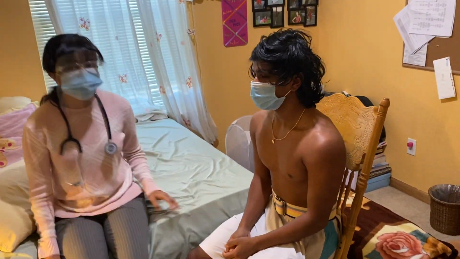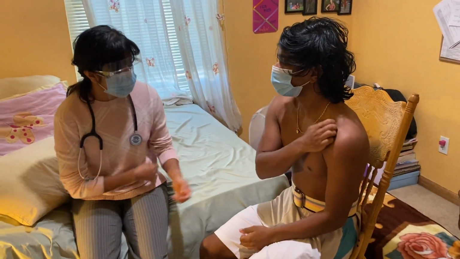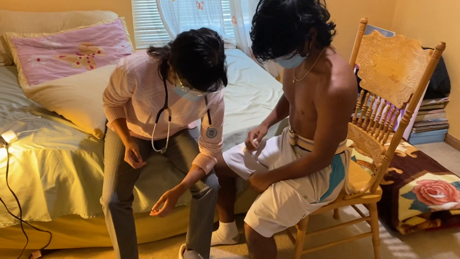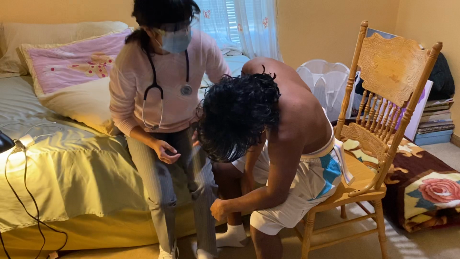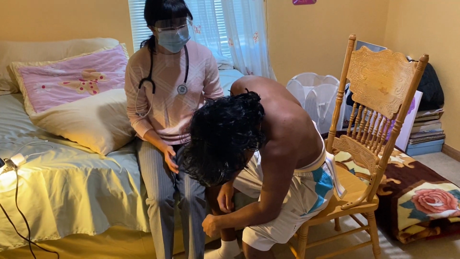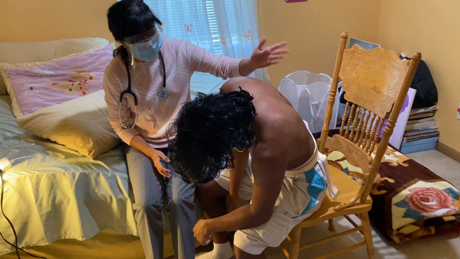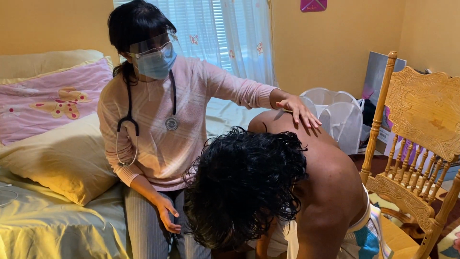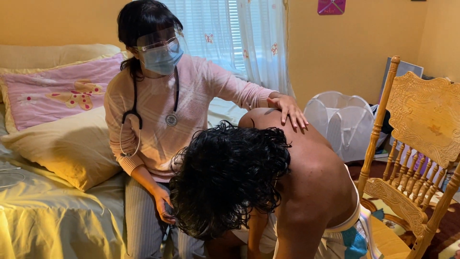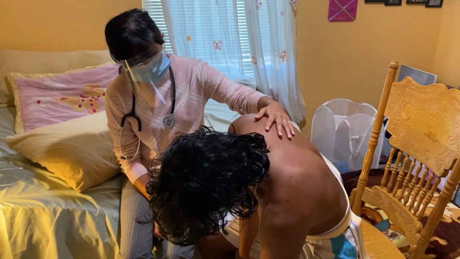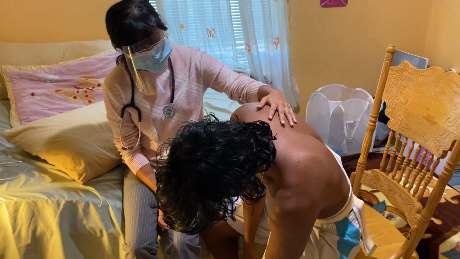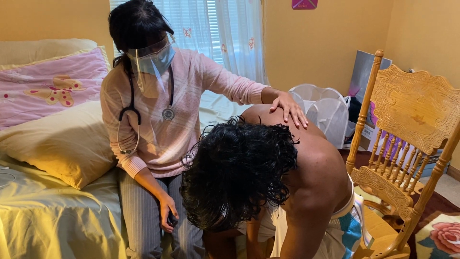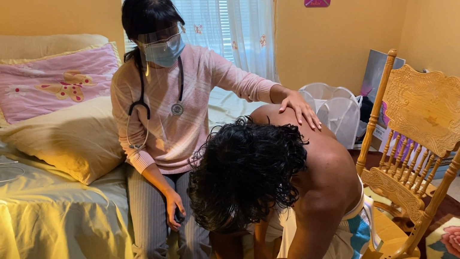So next we're going to do some segmental breathing. I'm going to ask you to spread your feet apart and then lean on your left knee. Perfect. Okay, so what I'm going to do on this one is place my hand on the same segment, the posterior right upper lobe, so the back. What I'm going to ask you to do is just breathe into my hand. Just focus on breathing into my hand.